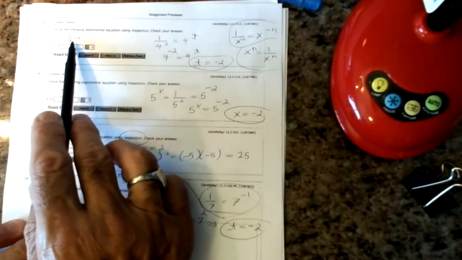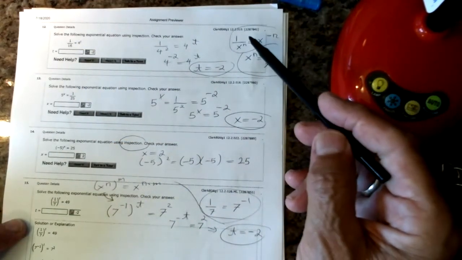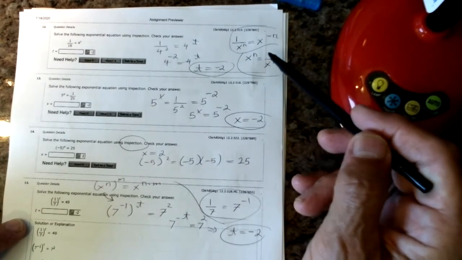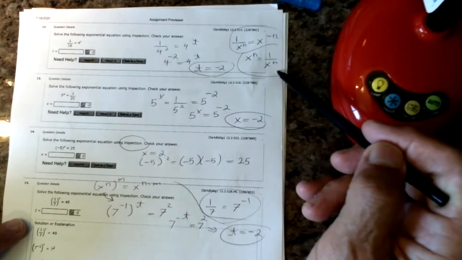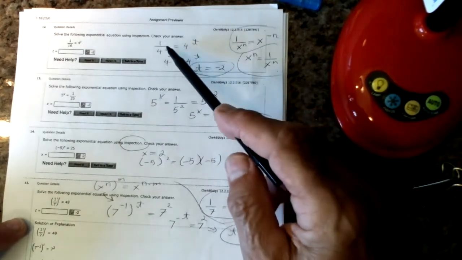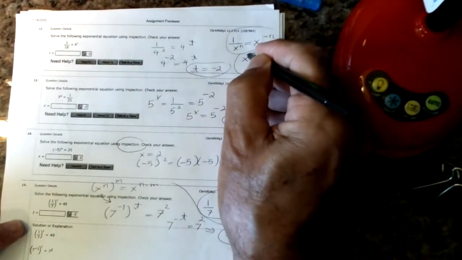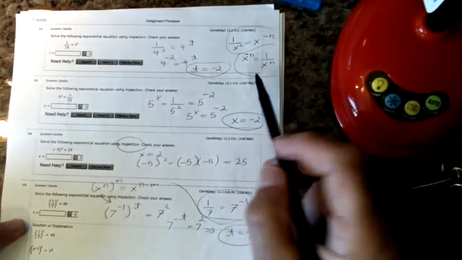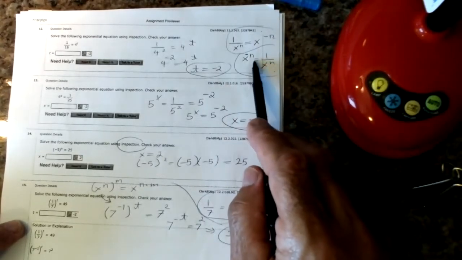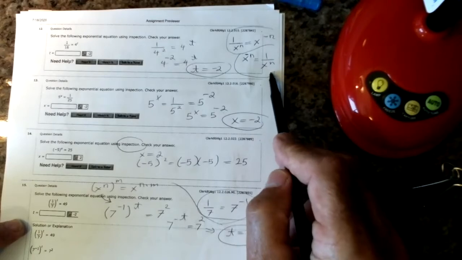One over 16. Remember this formula. If you have x to the power of negative n, it is 1 over x to the power of n. I should put a negative here. So please correct that on the statement. I didn't realize that. All right, x to the power of negative n is 1 over x to the power of n, and vice versa.